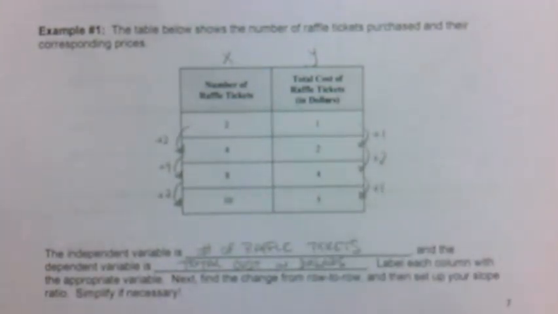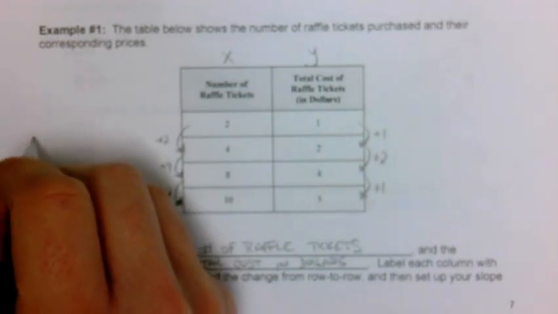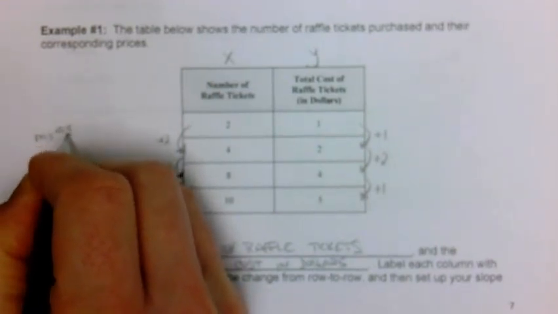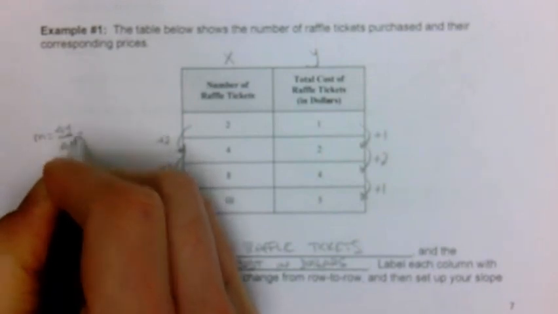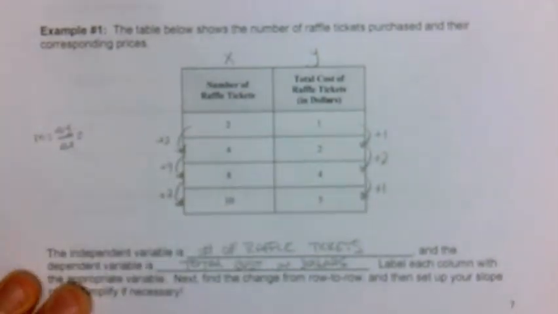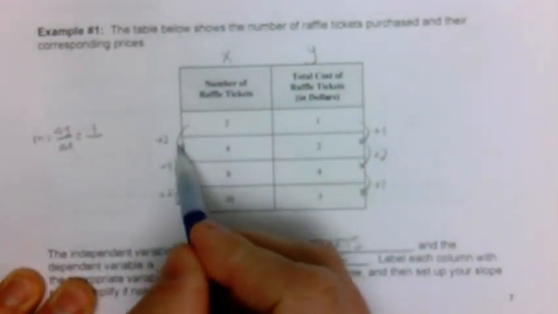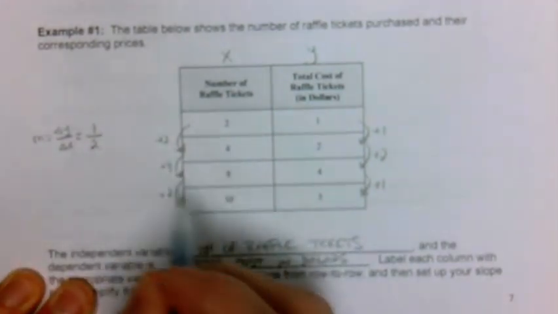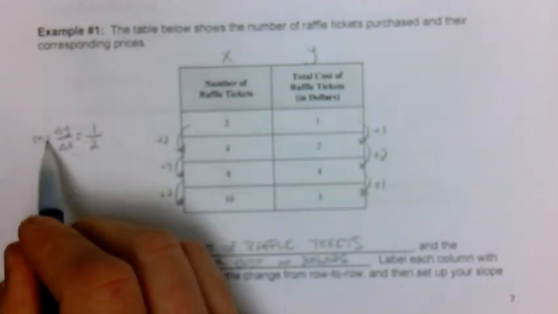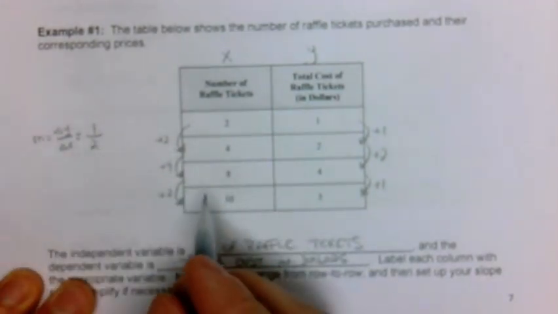And now what I'm going to do is look at the rate of change from row to row. So again, your slope m, your rate of change, m equals delta y over delta x, your change in y values over your change in x values. And if I start with the change in y values over here, to go from 1 to 2, I added 1. My change was $1, and my change in x, my change in raffle tickets, was 2 raffle tickets. So my slope m here is 1/2.